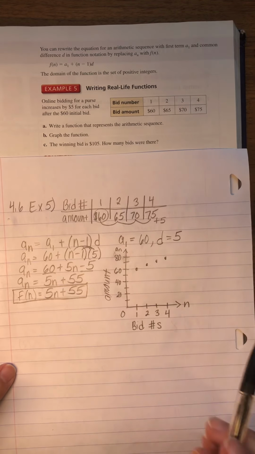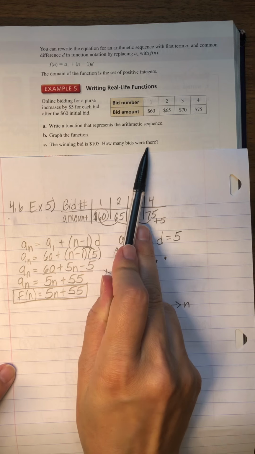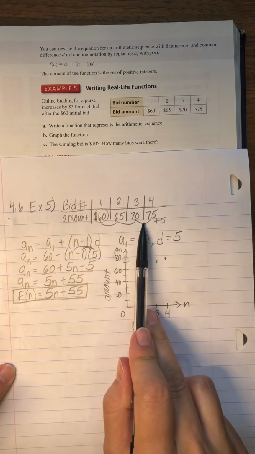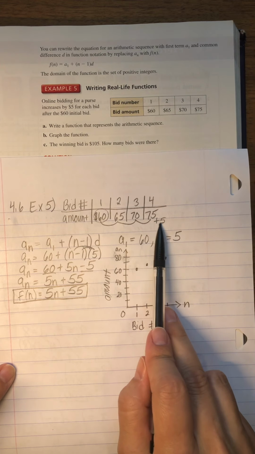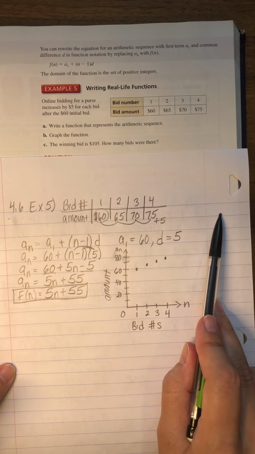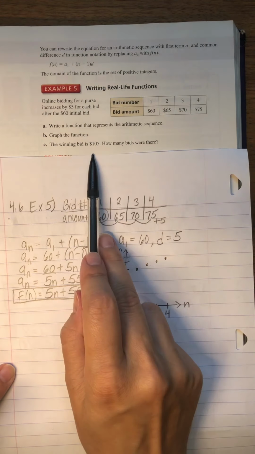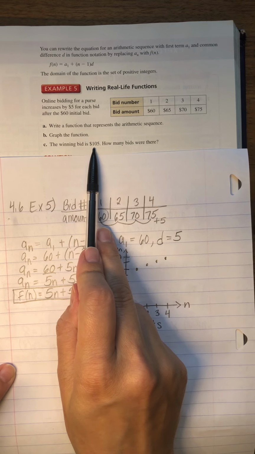Our last step, it says that the winning bid is $105. How many bids were there? You could approach this in two different ways. You could just take this table and keep it going. Keep adding the 5. Next would be 80, then 85, then 90, then 95, then 100, then 105. And then figure out what bid number would lead us to that 105. That would be one way.